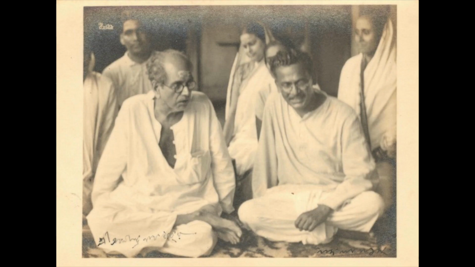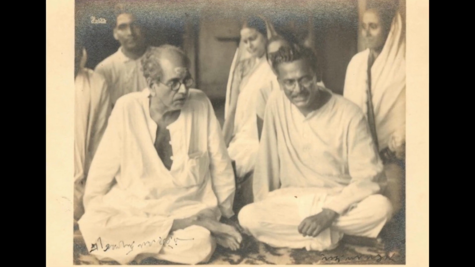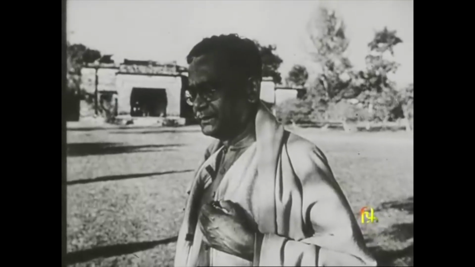So then he turned to the next generation of painters. Foremost amongst them was Nandalal. And Nandalal, unlike his teacher, Abanindranath, was very responsive to this idea.